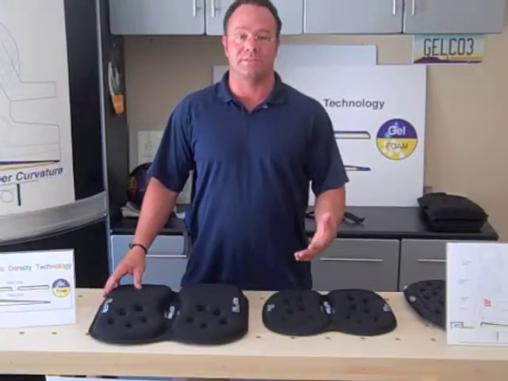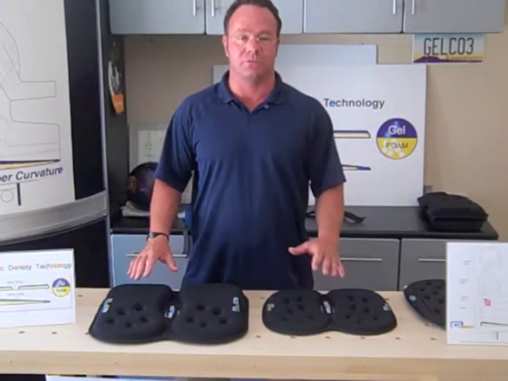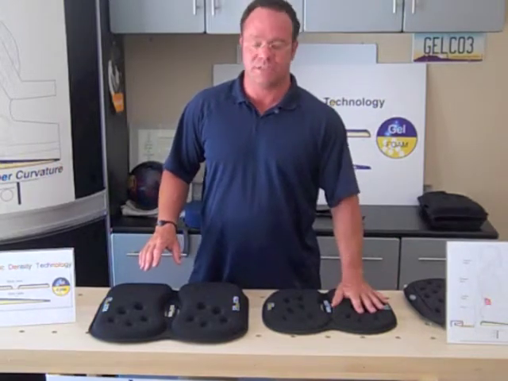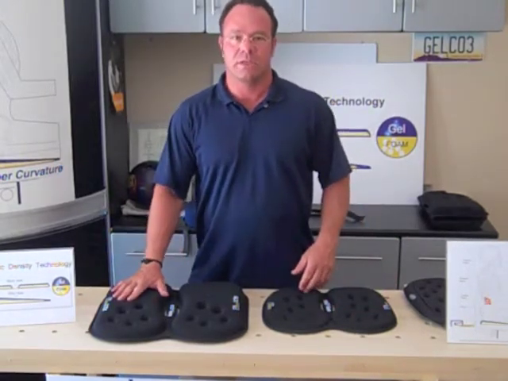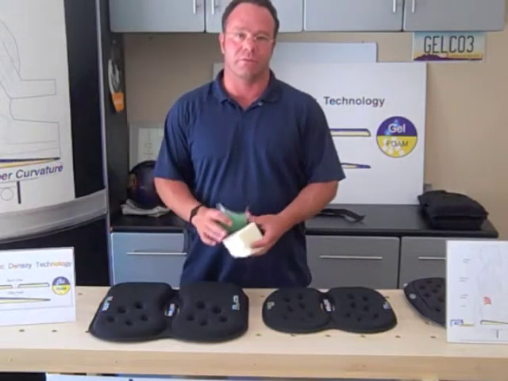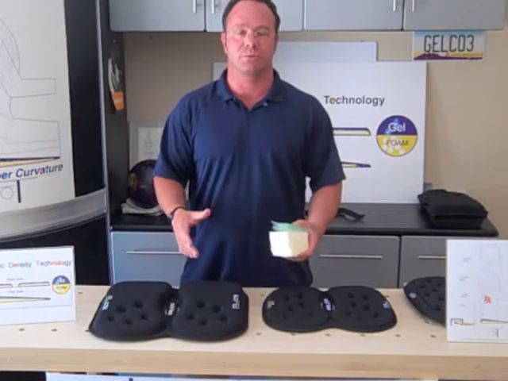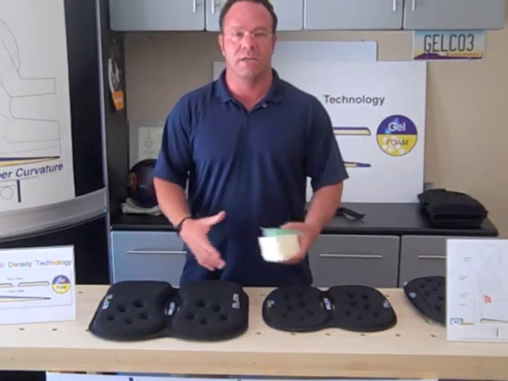And so dynamic density technology is available exclusively through the GSeat product line. We employ that technology in the GSeat as well as the GSeat Ultra. And again, the integration of a foam base with a gel layer over the top has proven to be the best way to disperse pressure, promote proper posture, and maintain your comfort.